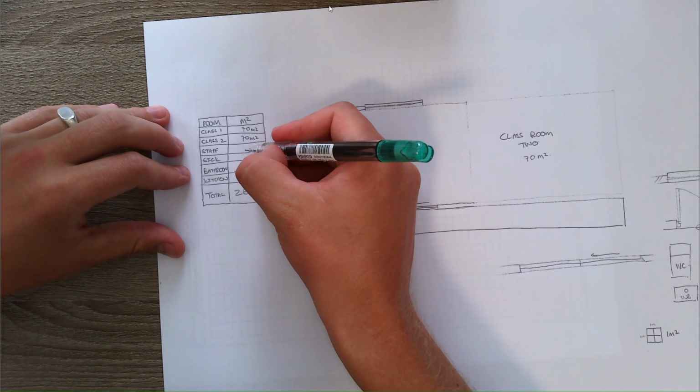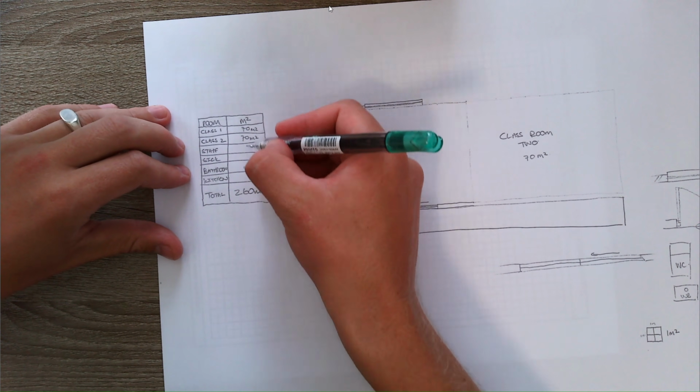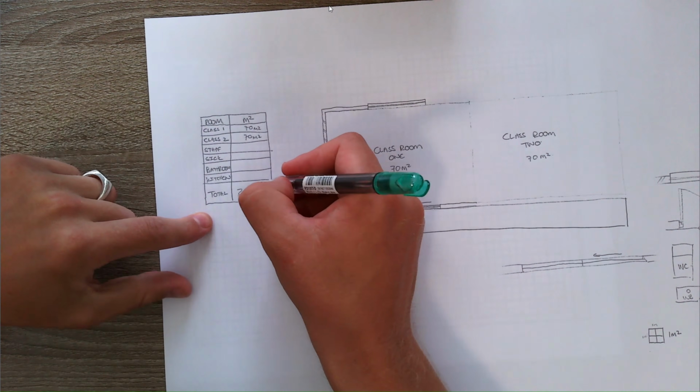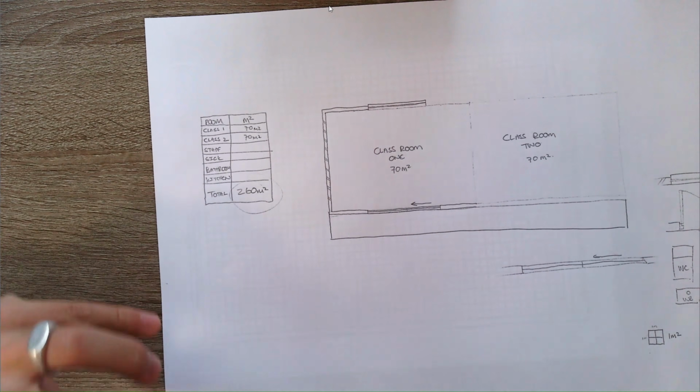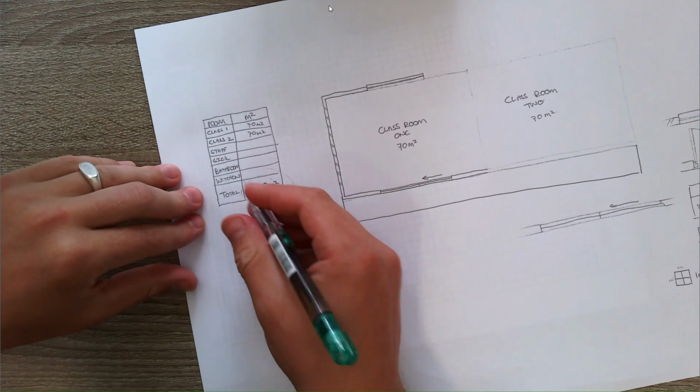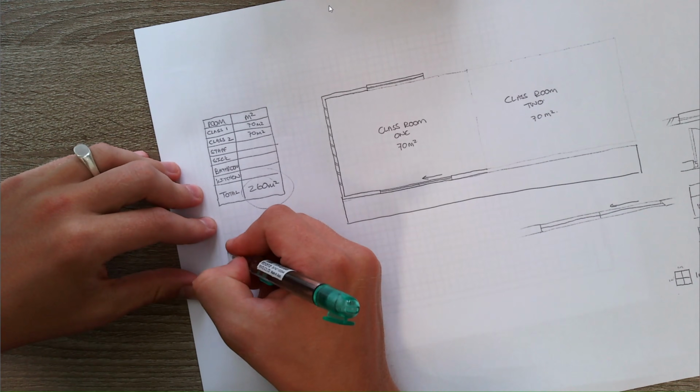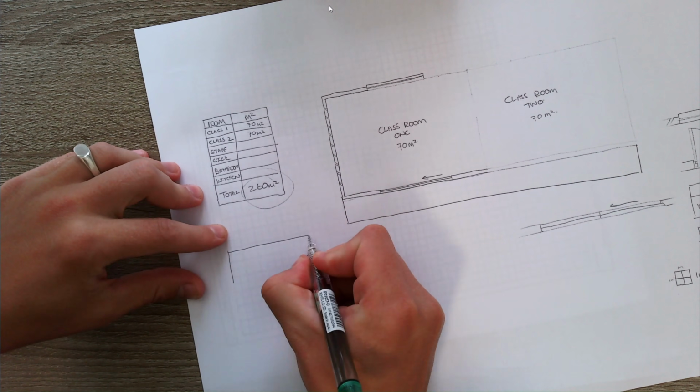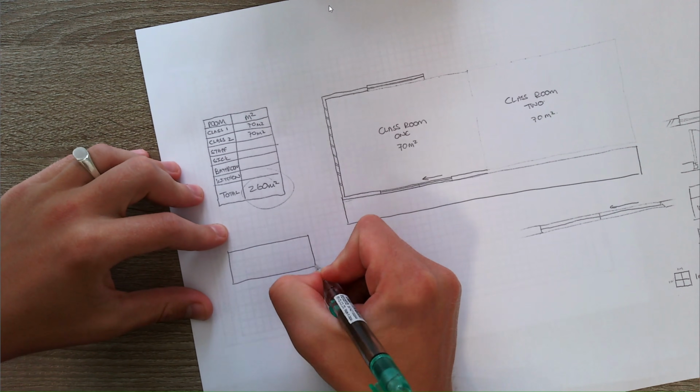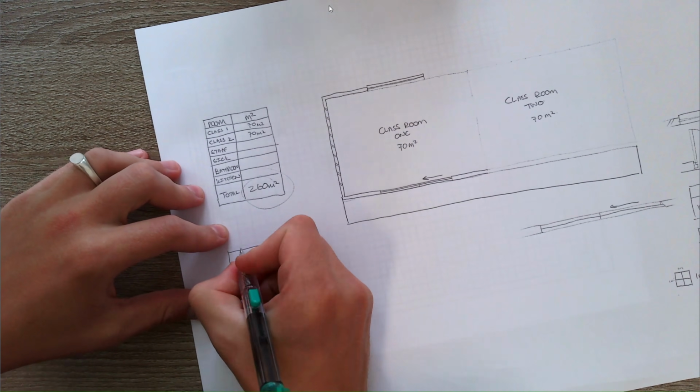And you then need to put in all of your areas in there and show what is your total. But you need to show evidence of your calculation as well. So you can somewhere down here make a block to show your calculation for the classroom 1.